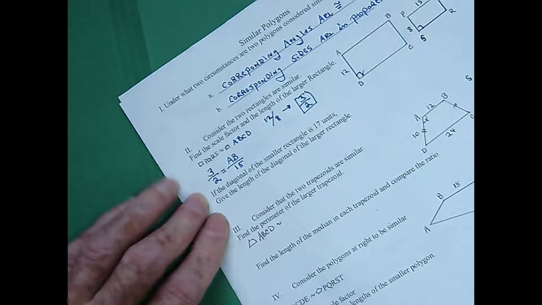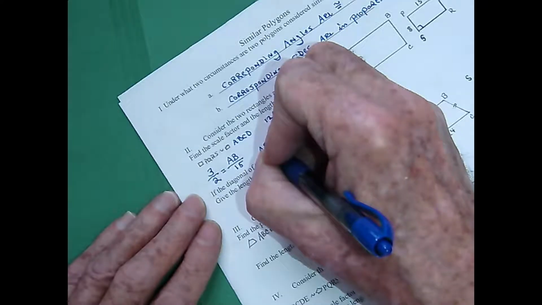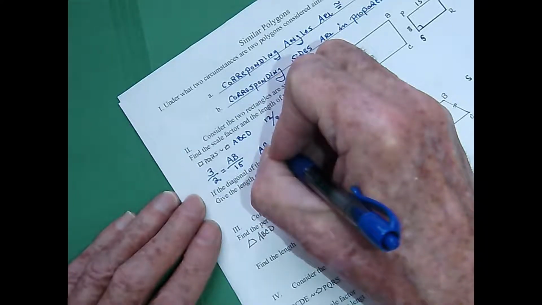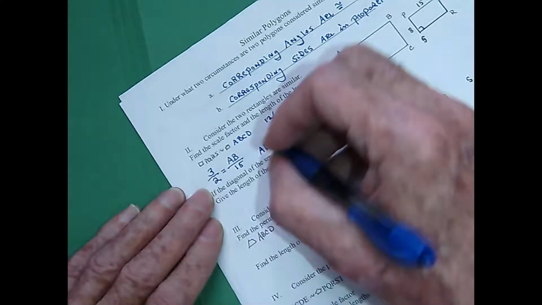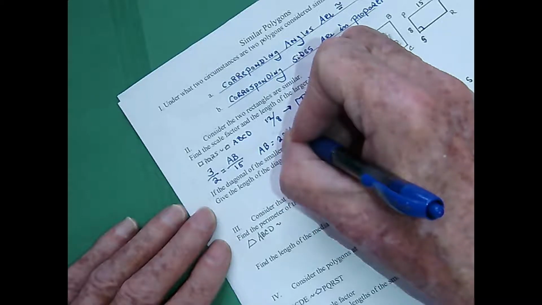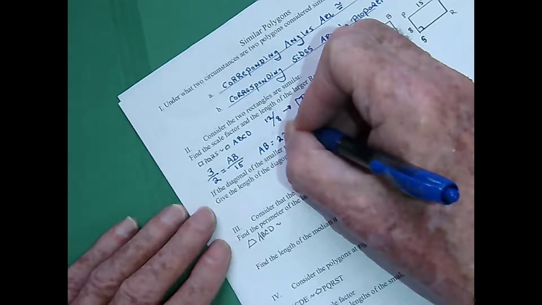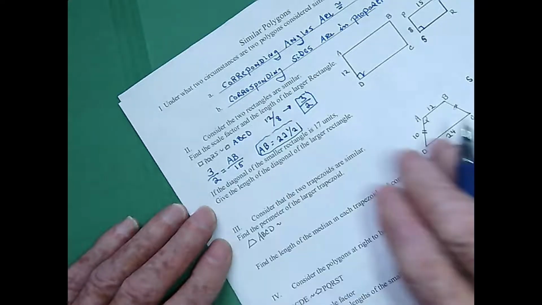You can hit it with a calculator if you need to, but I think I could figure that answer in my head. I think AB would have length, well, 3 times 15 is 45, and 45 divided by 2 would be 22 and 1/2. 22 and 1/2 for the length of AB. And I did it by looking for a scale factor and using the scale factor to work a proportion.